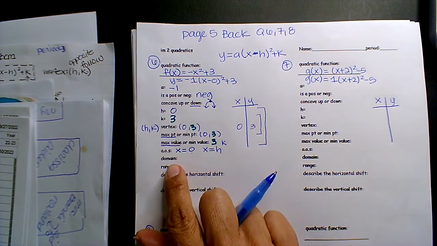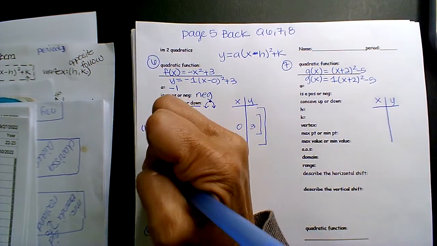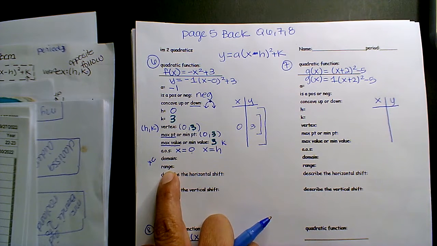Okay, domain and range we'll get to, but I need the graph first, so I'll come back to it. And by the way, I told you guys, this will be extra credit on quizzes and tests because you're barely getting acquainted with it. It becomes a little bit more clear in IM3.